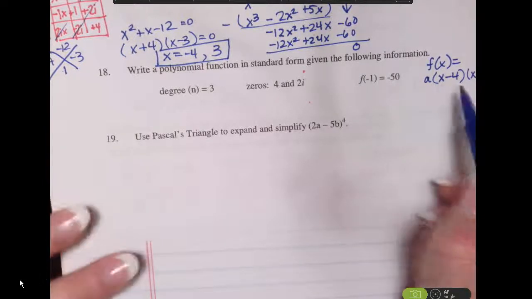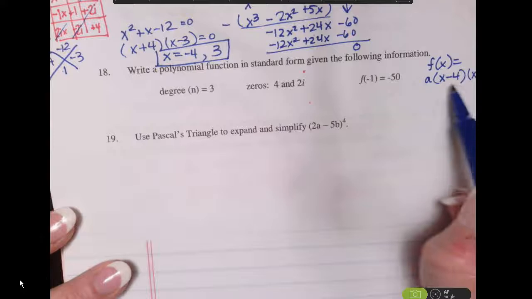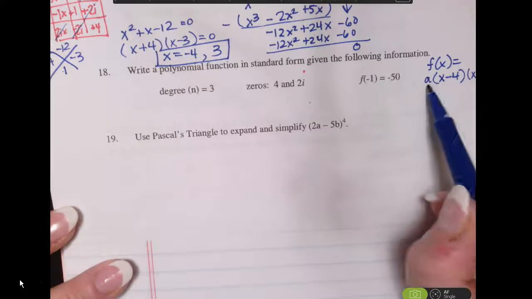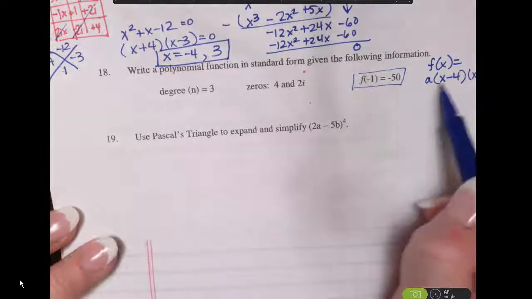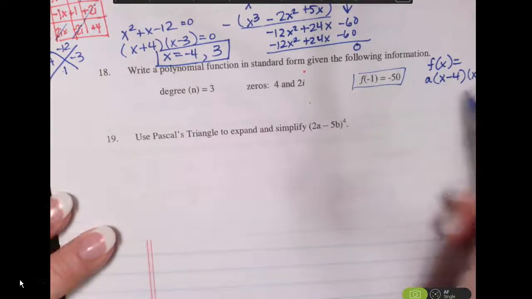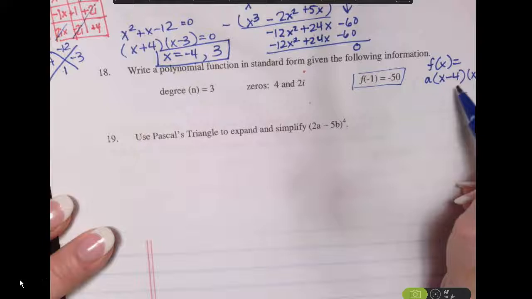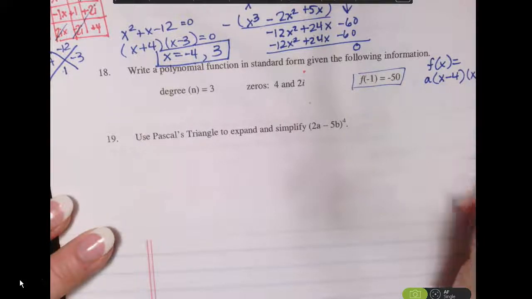And so we want to multiply all this stuff out and then use the fact that f of negative 1 equals negative 50 to figure out what a is. So let's go ahead and start by foiling our imaginaries.